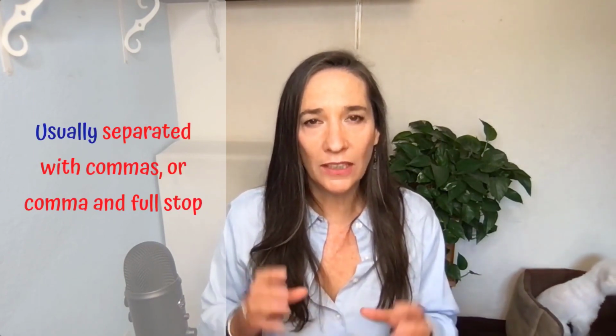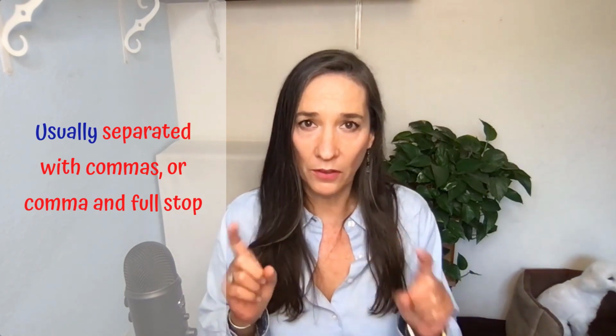Let's move on to non-defining relative clauses now. Remember that these are clauses that give us non-essential information about whatever we're talking about. And that means that non-defining relative clauses are extra information and they can be omitted from the sentence and the sentence will still make sense. And one thing we can remember about non-defining relative clauses is that they're usually separated from the sentence with commas.